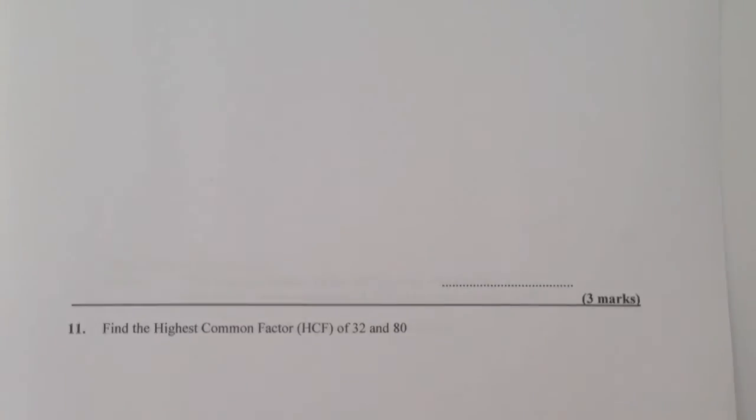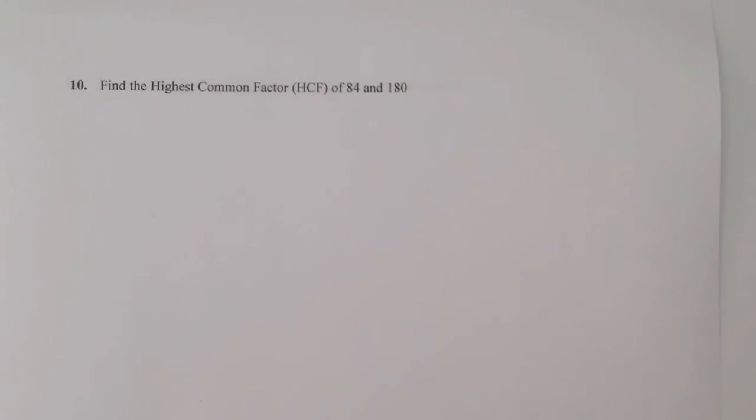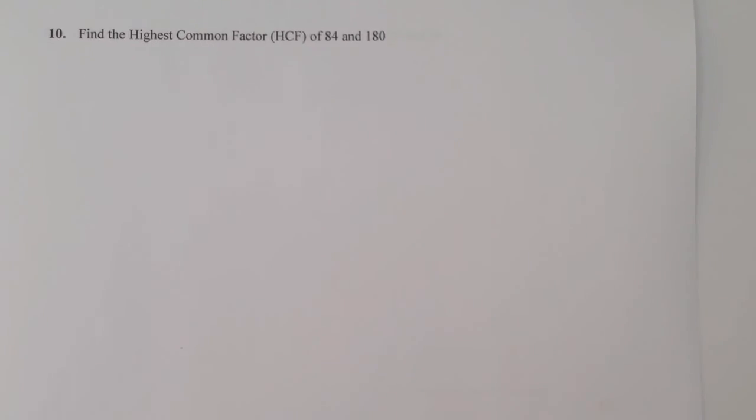I don't think any of the other questions are particularly as tricky as that one, but we'll go through and have a look. So on this one we've got question 10, and question 10 is find the highest common factor of 84 and 180. So again, relatively straightforward. We need to work out the factor trees.